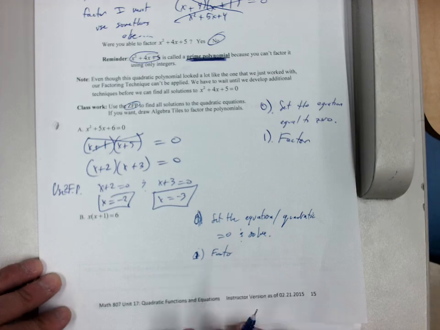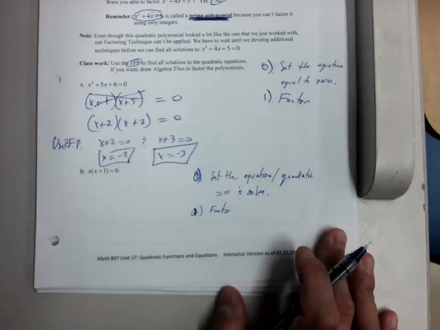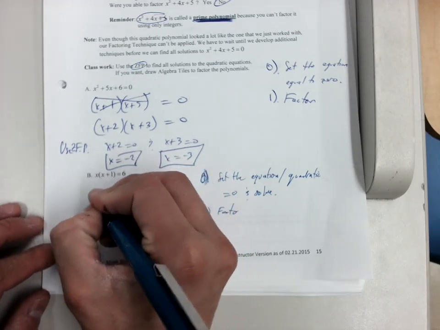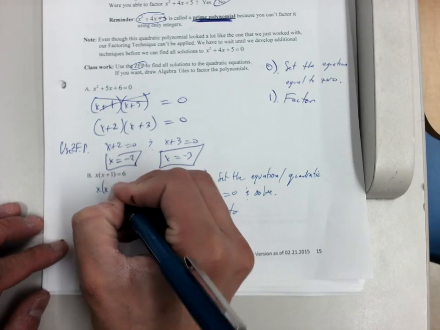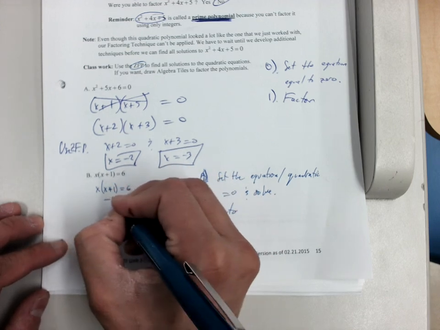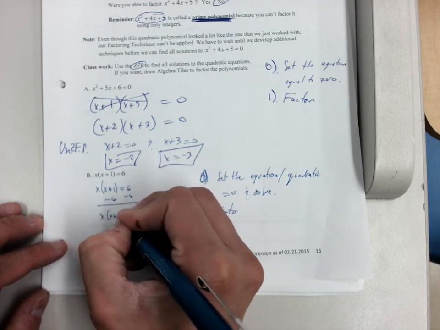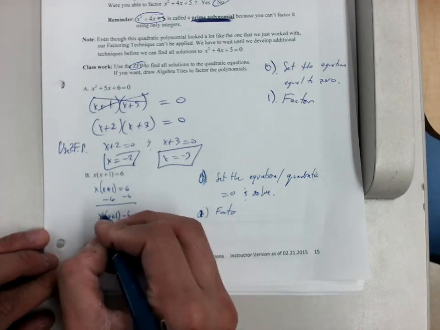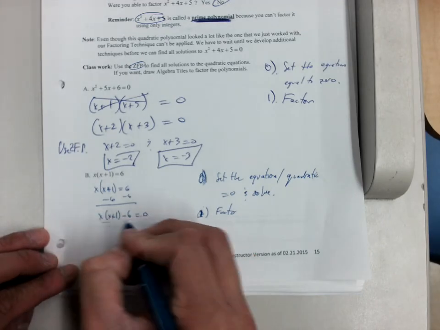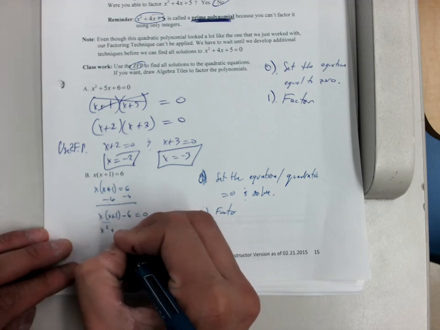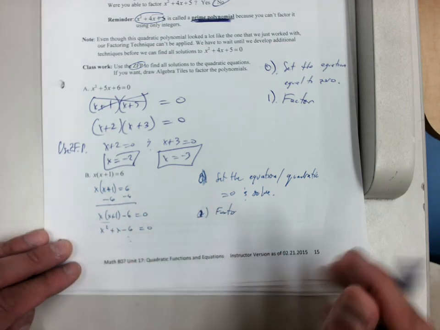If you notice, question B is not equal to 0, so we're going to fix that. We first get x times the quantity x plus 1 equals 6. Subtract 6 from both sides. We get x times the quantity x plus 1, minus 6, is 0. That doesn't really look like a quadratic, but that's okay. What we do then is expand it out. So we get x squared plus x minus 6 equals 0, and you can take it from here.